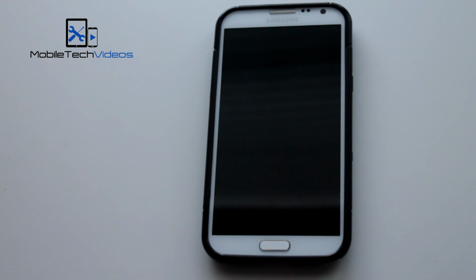I'm back again today to show you guys a pretty cool software feature of most Samsung phones. Definitely all the Galaxy series that are running TouchWiz. So hang out and we'll take a look at it.